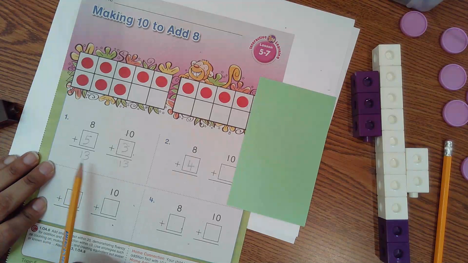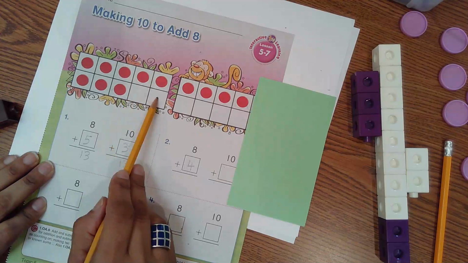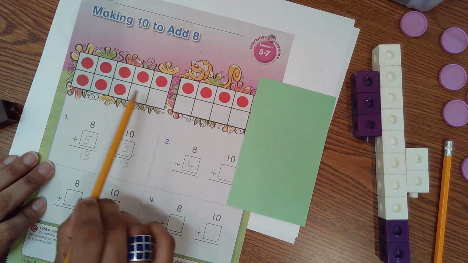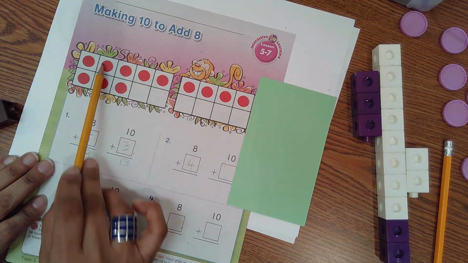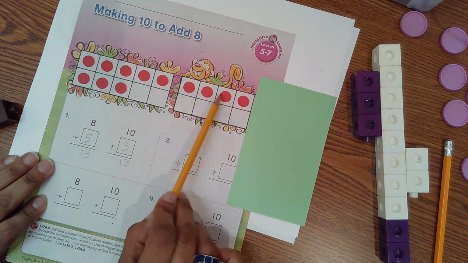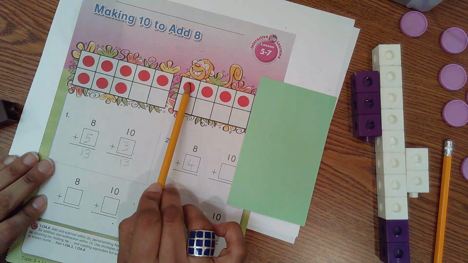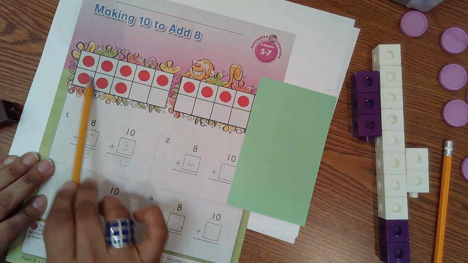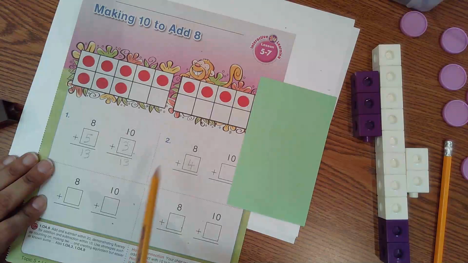What I'm gonna do is move enough counters to fill my 10 frame. That means I'm gonna move 2. But let's get the answer first. 8 plus 4, 8, 9, 10, 11, 12. I'm counting my counters, not the boxes. So 8 plus 4 is 12.